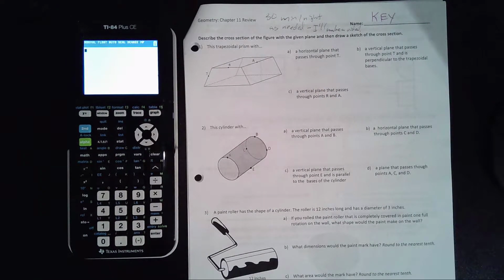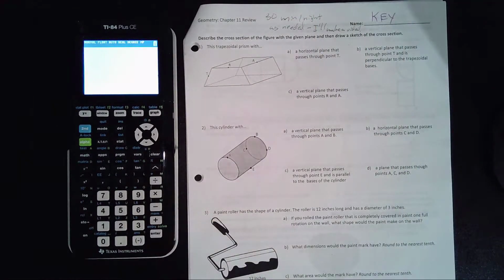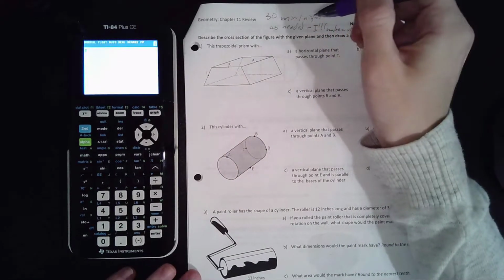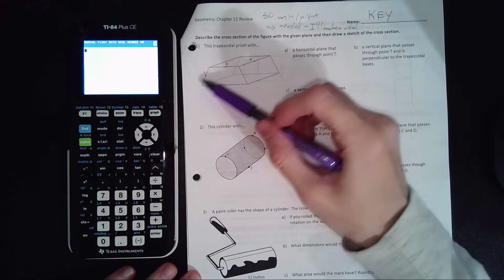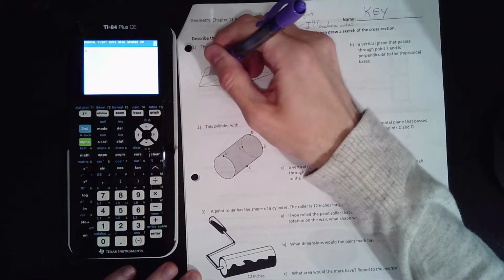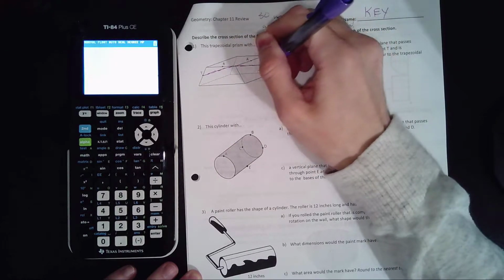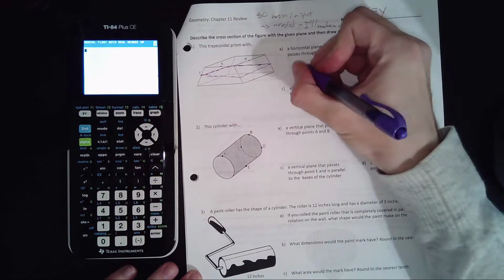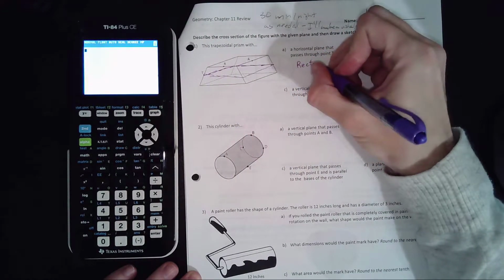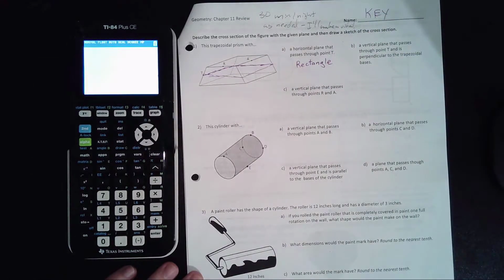So these first two problems are all about cross sections, which means that you are taking a plane or a piece of paper and chopping through this figure and trying to figure out what shape is created. So for instance, on letter A, this is a horizontal plane that passes through point T. Here's an example, just drawing it all the way in. Passing through point T, you'll end up getting a rectangle here actually. If you said parallelogram, that's okay, because rectangle is a type of parallelogram, so I give you full credit.